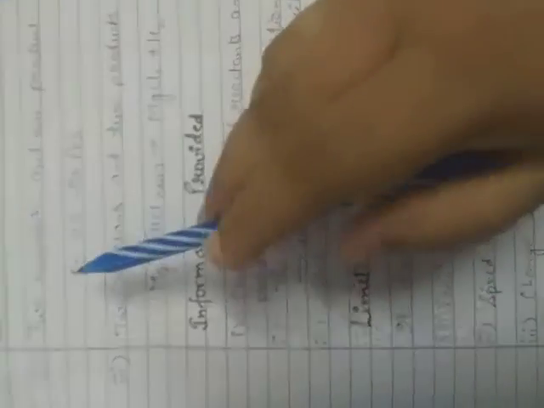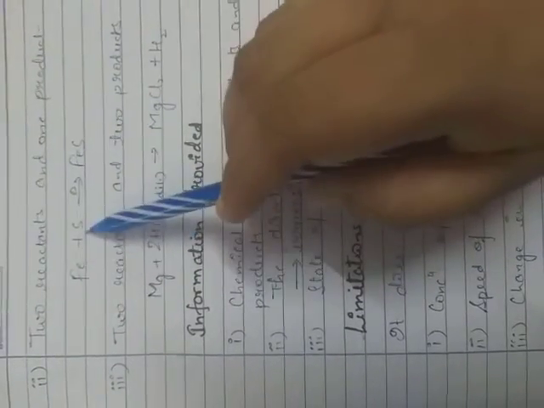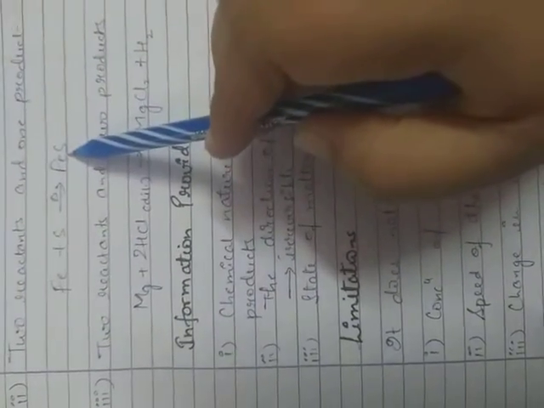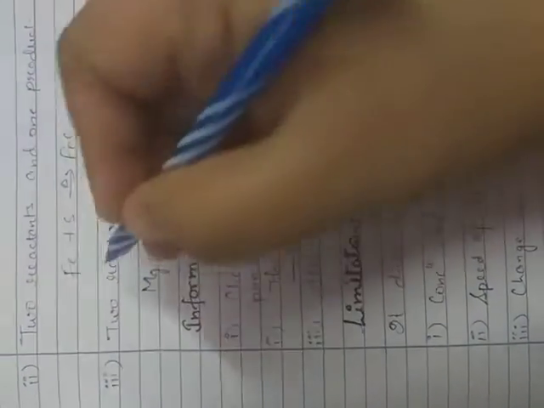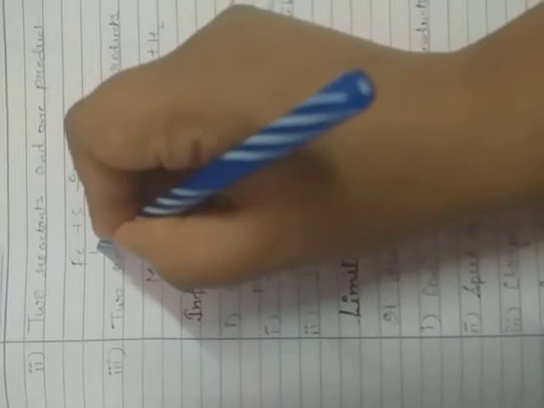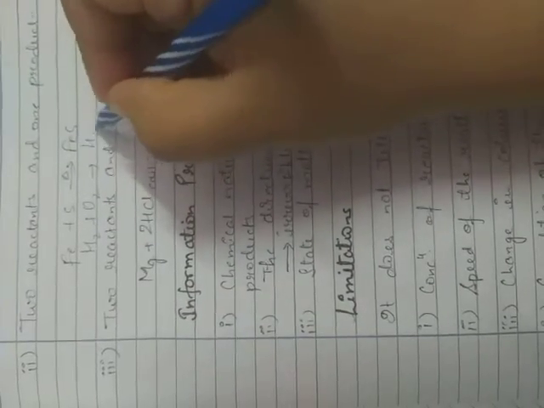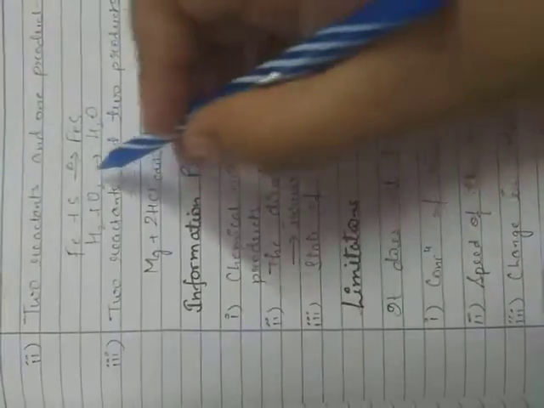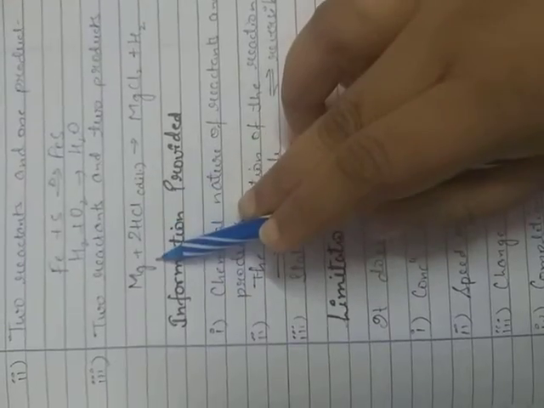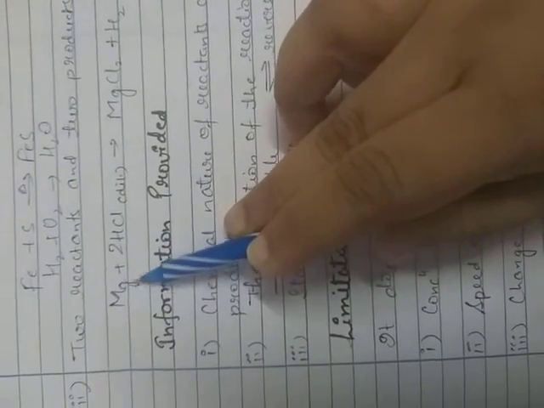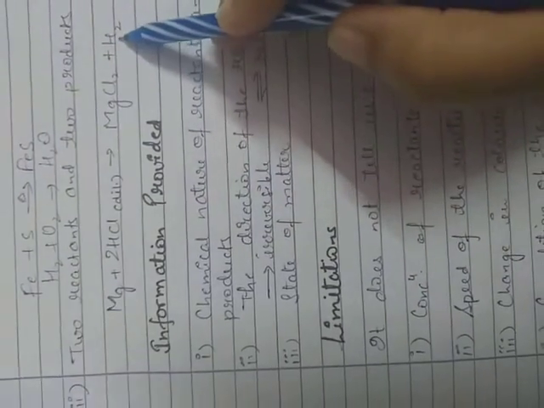Now, the next one is two reactants and one product. Here we can give the example of hydrogen and oxygen. H2 will react with O2 to form water. We'll obtain water. Okay. And two reactants and two products: whenever any metal is added to dilute acids, it forms salt and hydrogen gas is evolved.